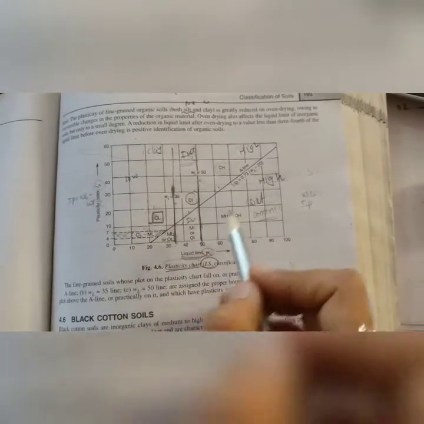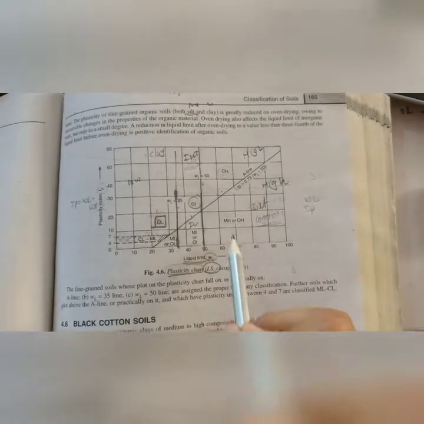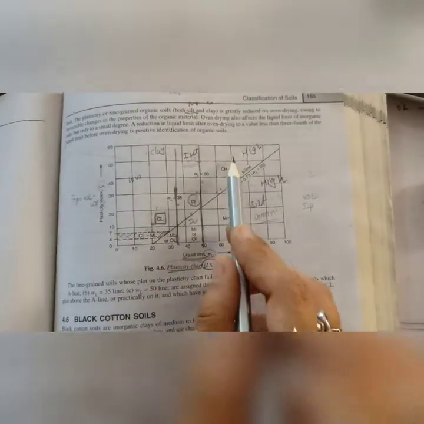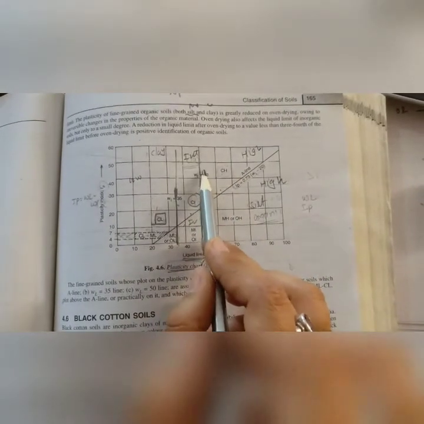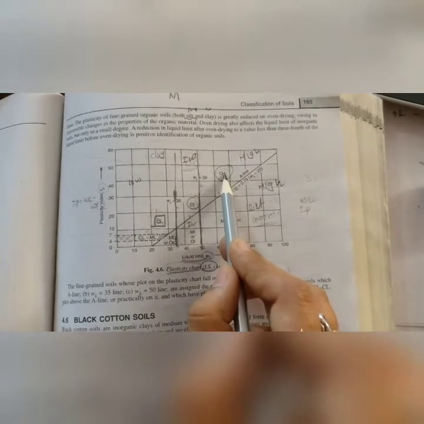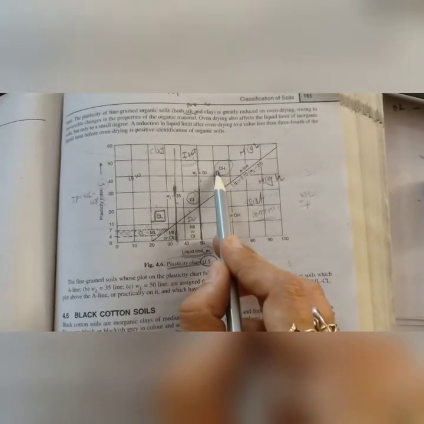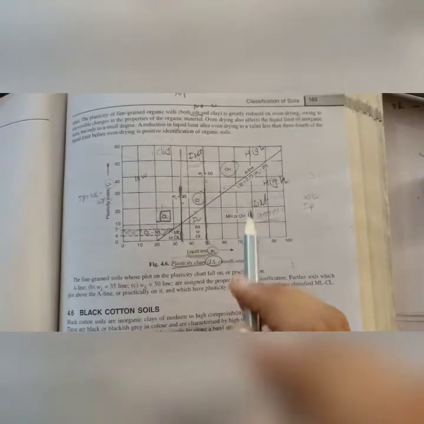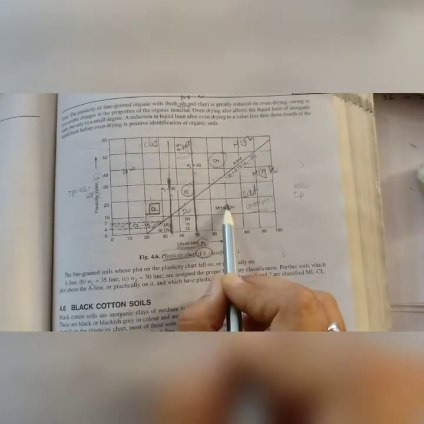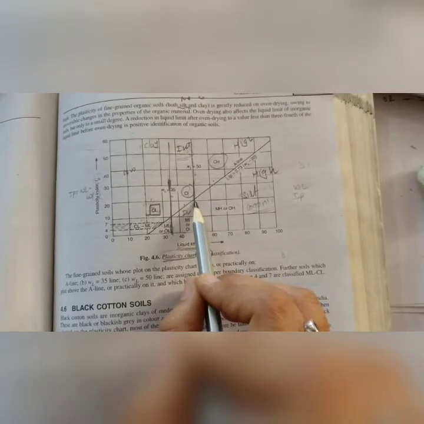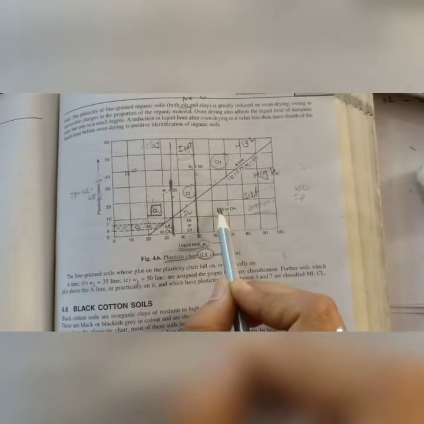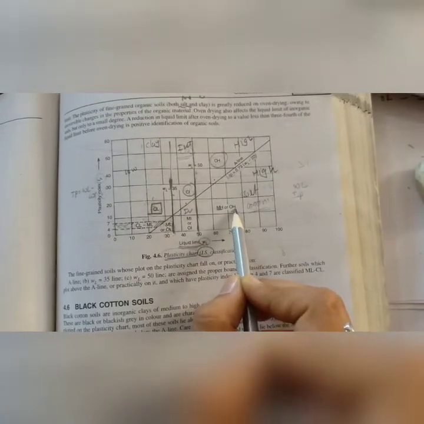Right? Similarly, if the bisecting point of these two is lying above the A line and the liquid limit is more than 50, soil will be classified as highly compressible clay. Understood? Similarly, if the bisecting point is below the A line and the liquid limit is more than 50, soil will be classified as highly compressible silt or highly compressible organic soil.